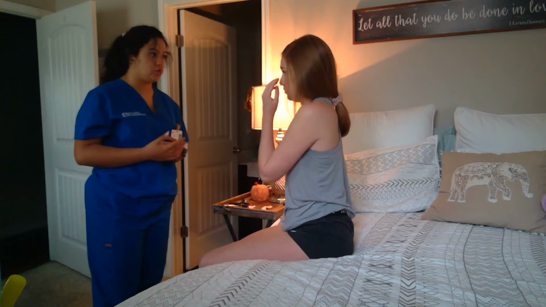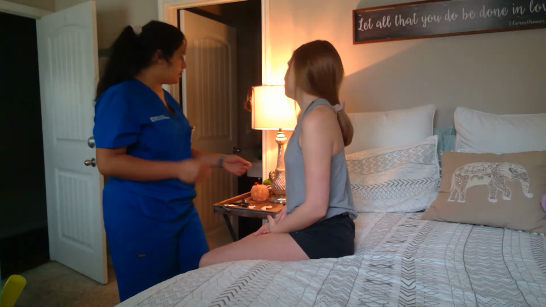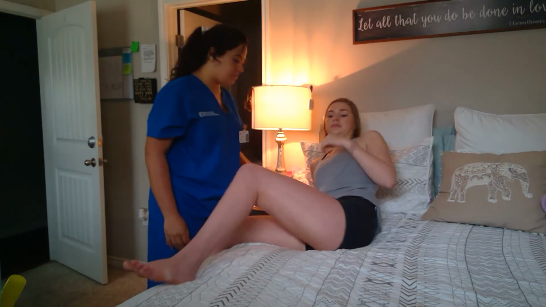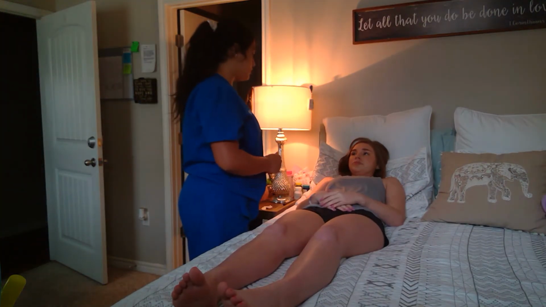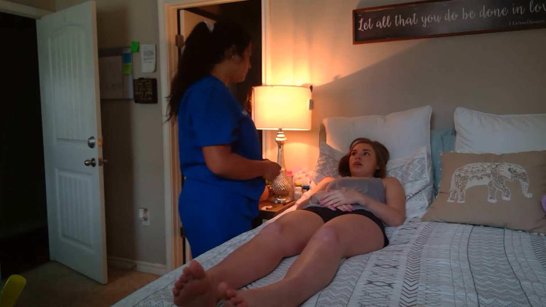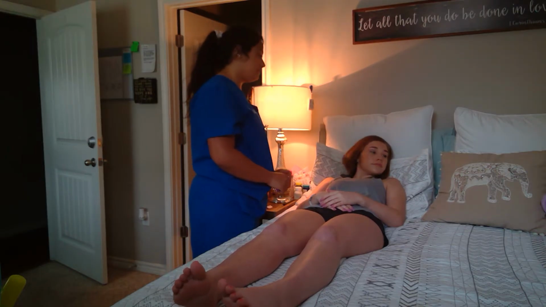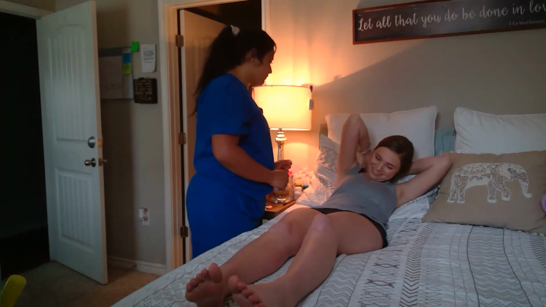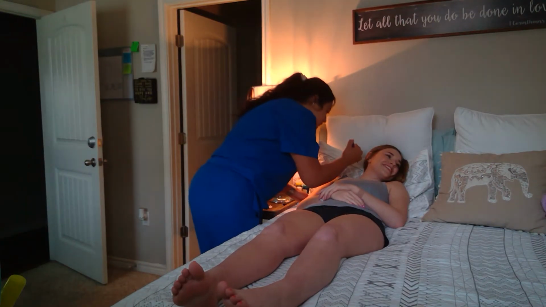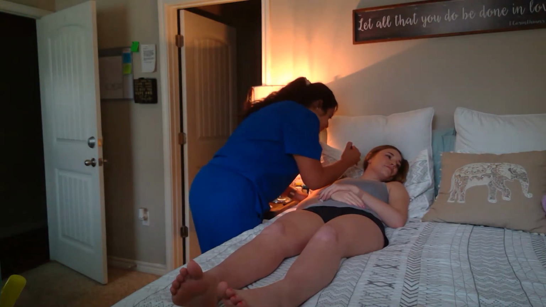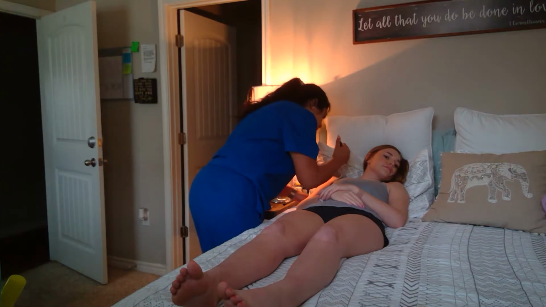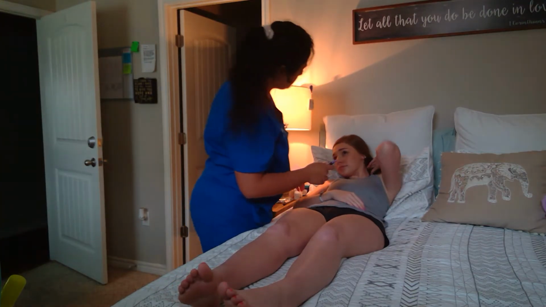So now we're going to move on to your cardiovascular system. For this, I'm going to have you lay down, please. Okay, so I'm going to be inspecting jugular venous distension and pulsations. For this, I'm going to have you turn your head all the way to the side. Oh, sorry. Okay, I don't see any excessive pulsation, but I see a pulse. Okay, next.